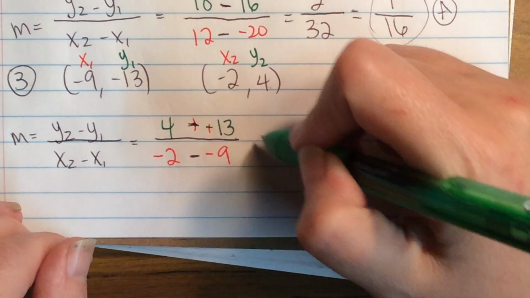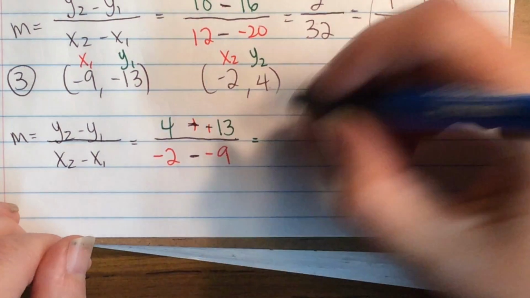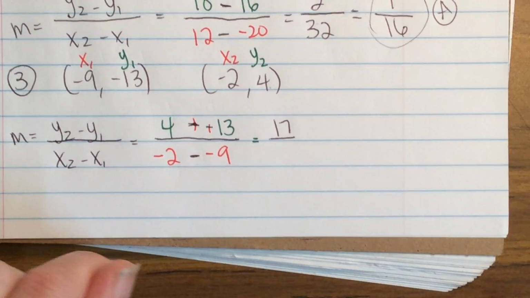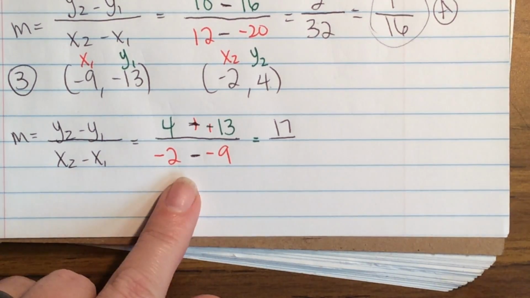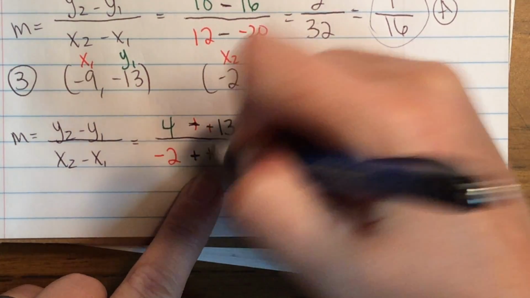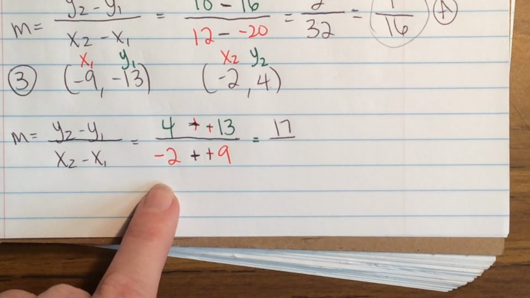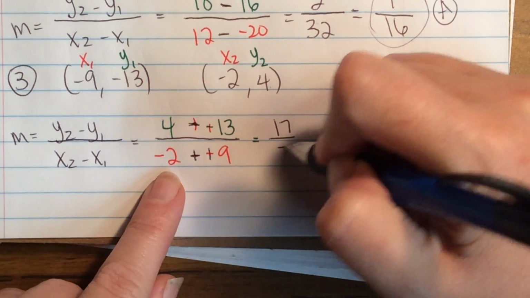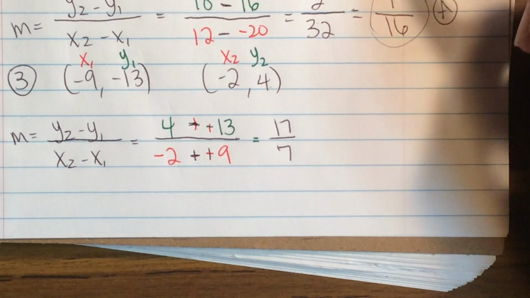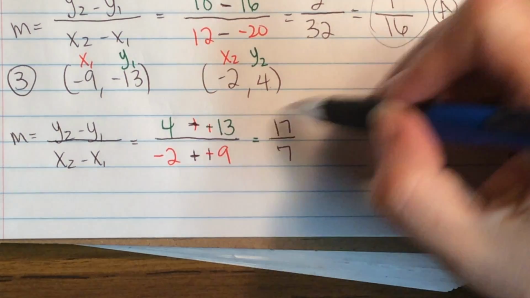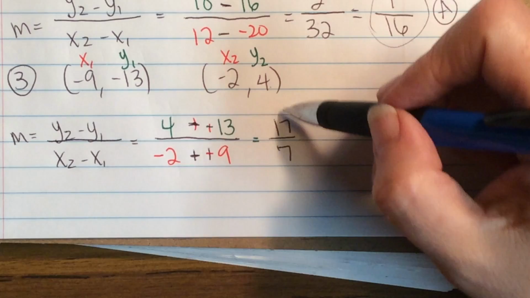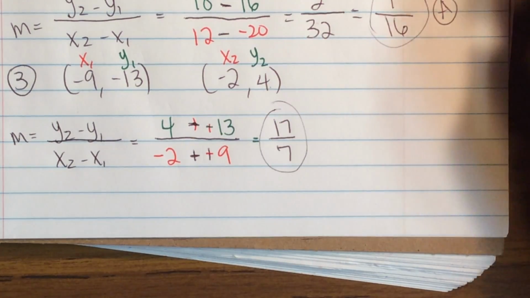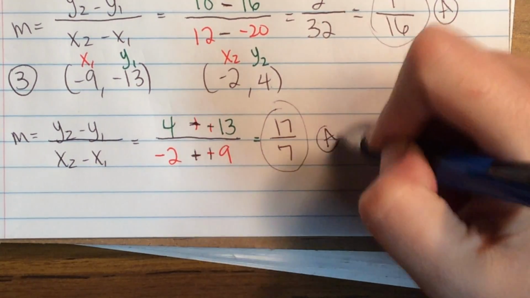So you really just have 4 plus 13, which is 17. Then down here, these two negatives are going to cancel each other out, and you have +9 and -2, which is +7. 17 and 7 have no common factors, so this is as good as it gets. That is reduced, and that would be A.